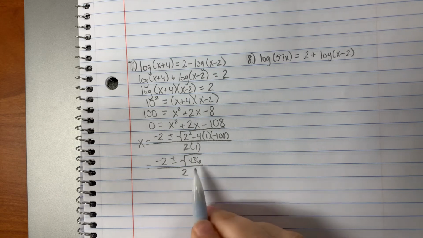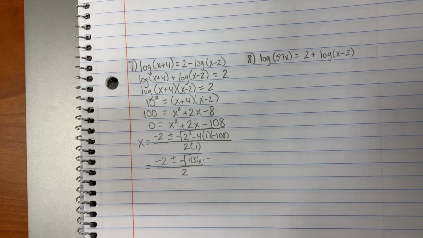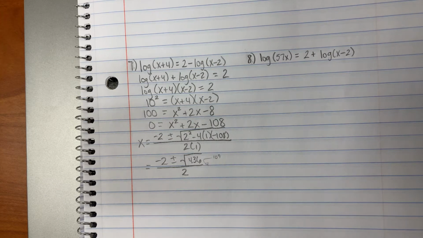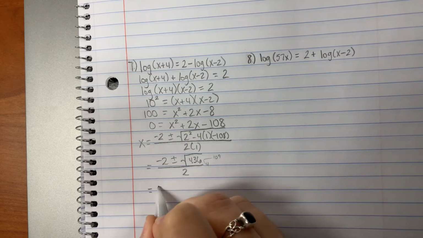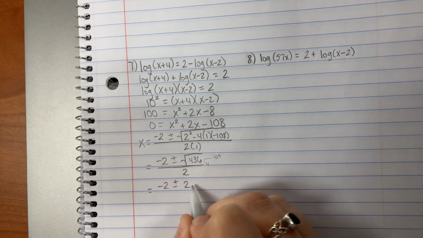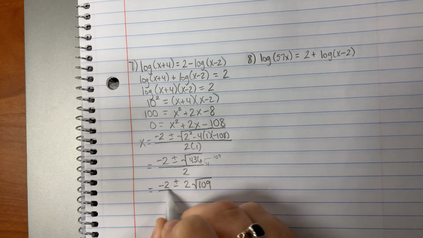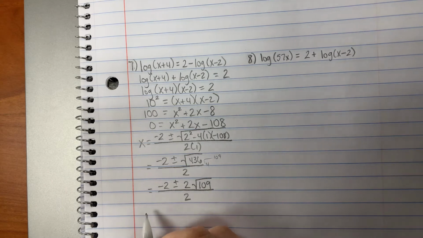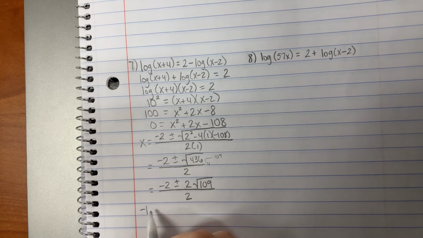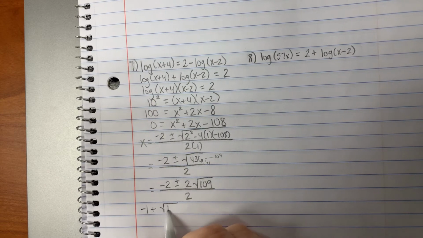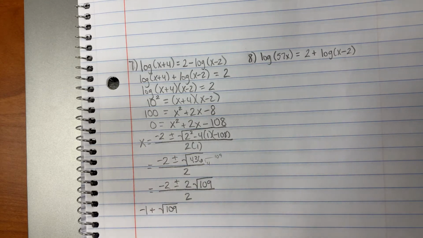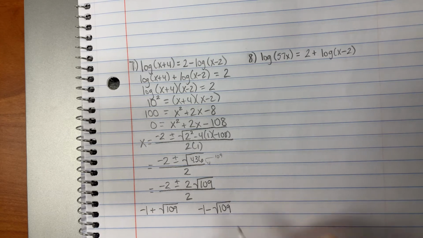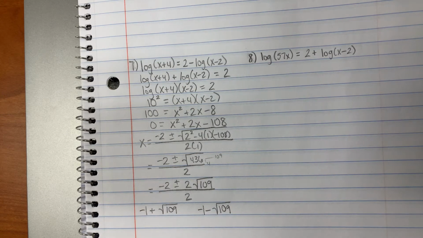Okay, and then this breaks down and gives me, if you do 4 times 109, that works. So this is going to be -2 plus or minus 2 square root of 109 all over 2. So I'm going to rewrite this then as I have two answers. I have -1 plus 1 square root of 109, or just square root of 109. And then I have -1 minus square root of 109. So that's me just simplifying those.